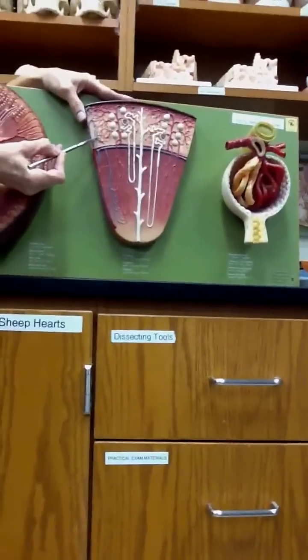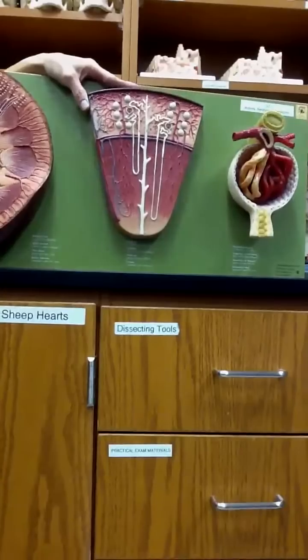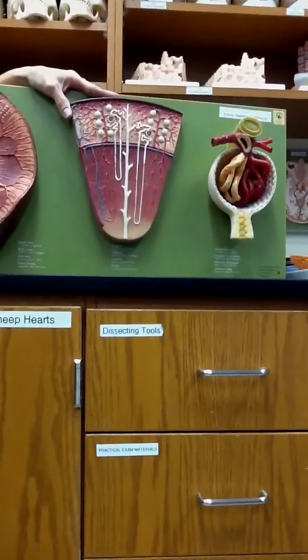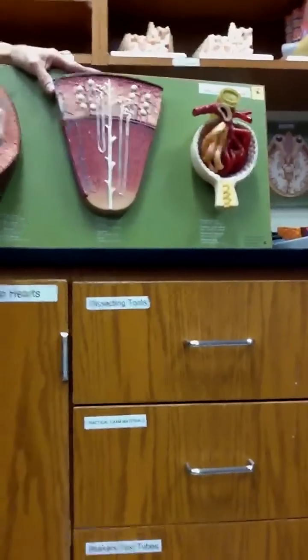peritubular capillaries. Okay? So everybody say it out, because why do I want you to say it out? So we can get it. Because the more senses you use, the more you can remember it.